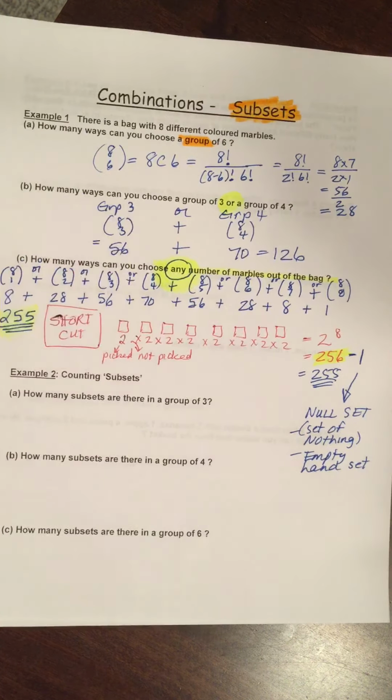You cannot choose the set of nothing. So by removing that 1, what you're saying is, I'm removing the option of the hand going in the bag and coming out completely empty.